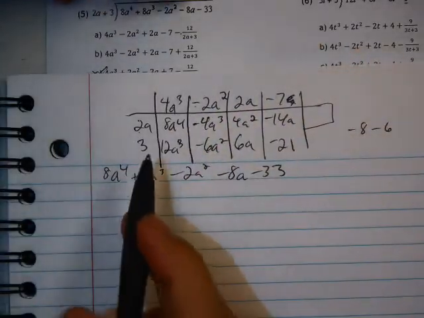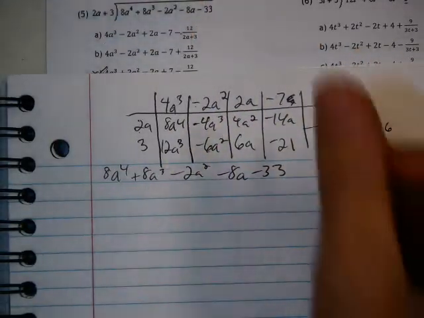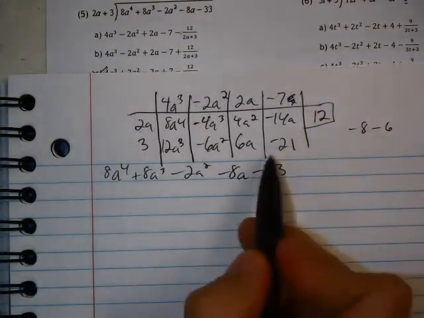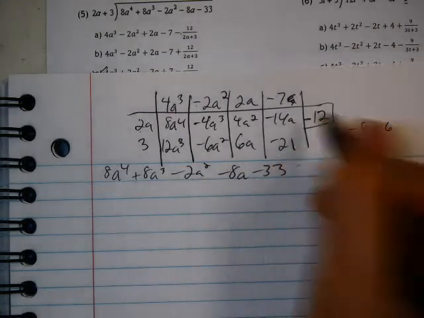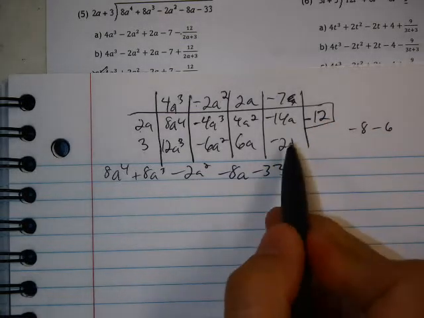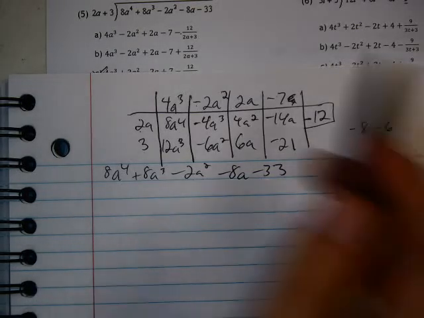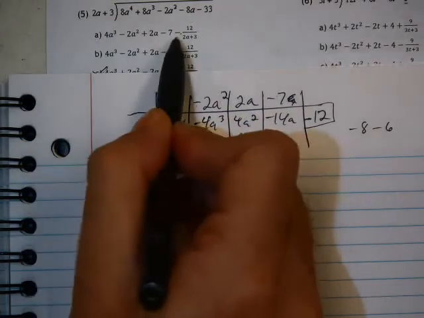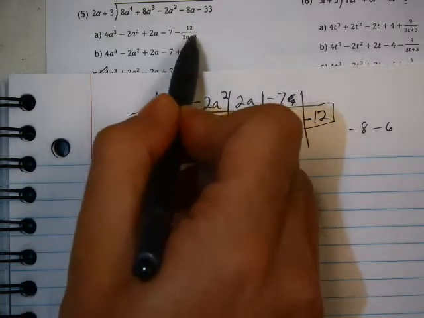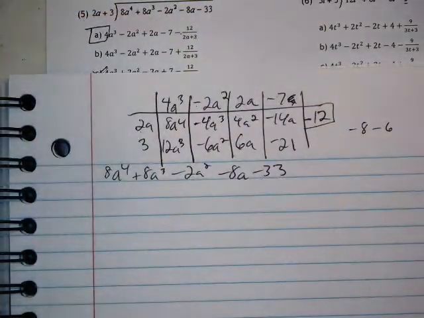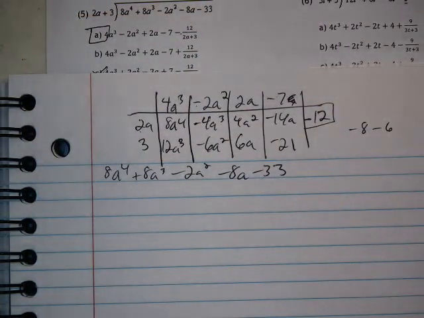Now, if you notice, both of these say it's 12, so I'm just going to use 12 plus negative 21, I want it to be negative 33. So if we had negative 12 plus negative 21, that gives me the negative 33. That means my remainder is negative 12, which means it should be a, because a ends with minus 12 over what we're dividing by, the 2a plus 3. So my answer in number 5 is a.